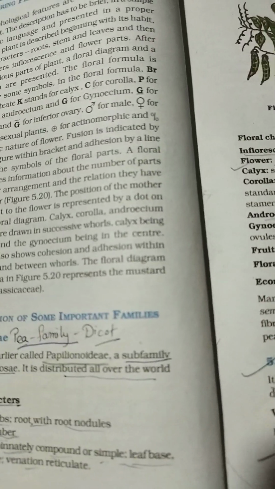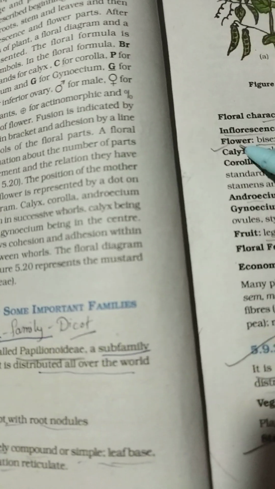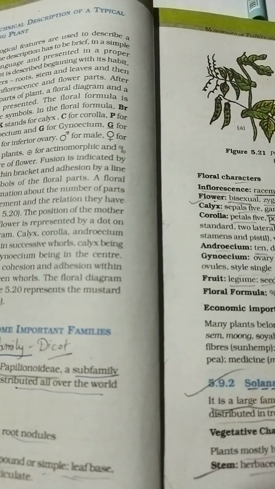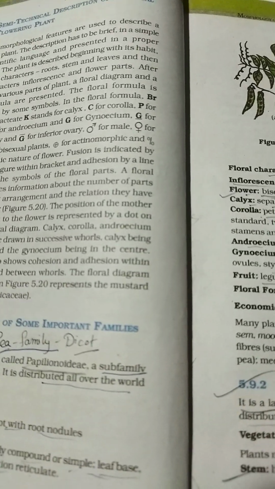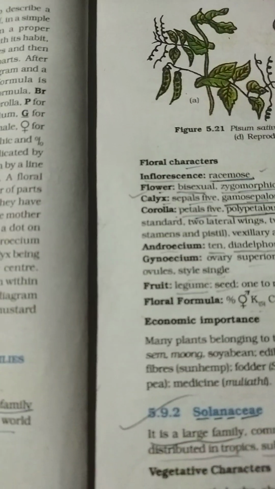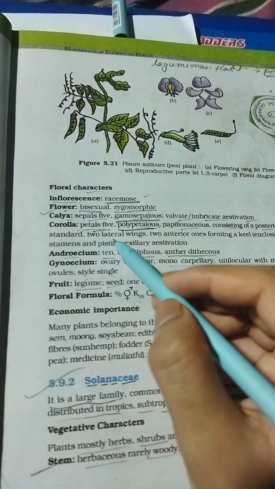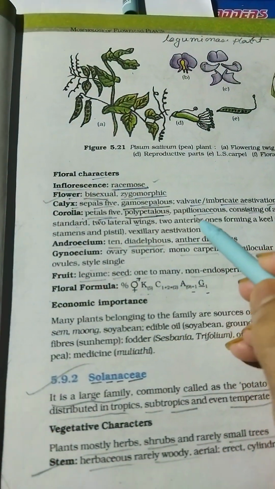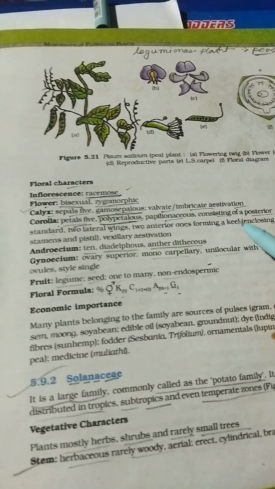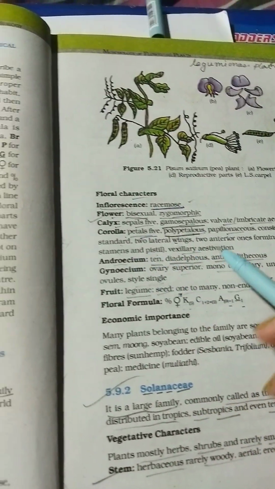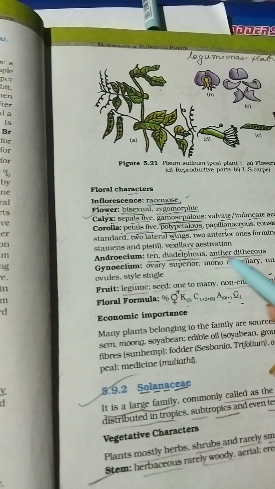Floral structure: inflorescence is racemose. Flower is bisexual and zygomorphic. Calyx is sepals 5, gamosepalous, valvate or imbricate aestivation. Corolla is petals 5, polypetalous. Papilionaceous corolla consists of posterior standard 1, 2 lateral wings, 2 anterior forming a keel, enclosing stamens and pistil; vexillary aestivation. Androecium is 10, diadelphous, anther is dithecous.